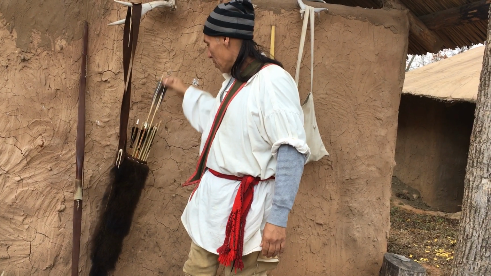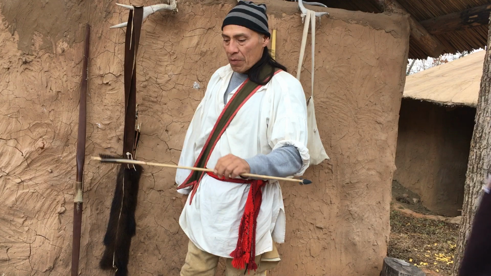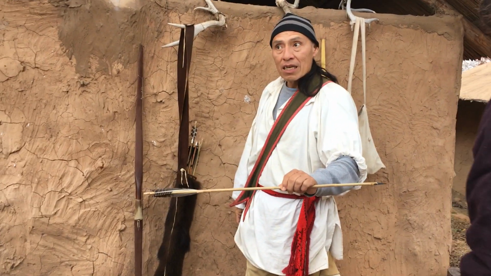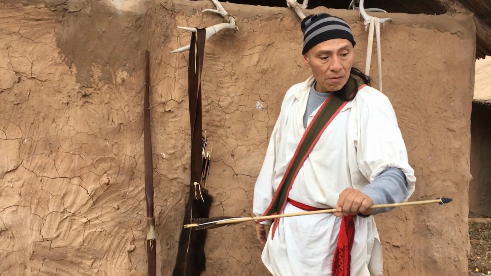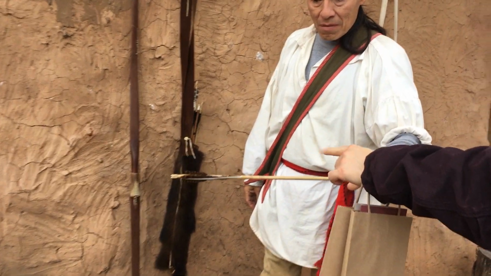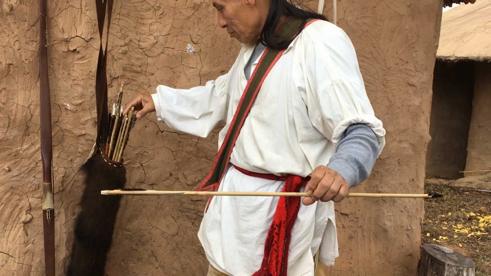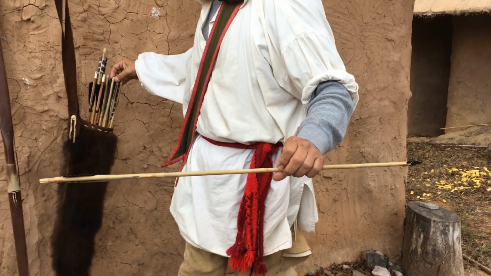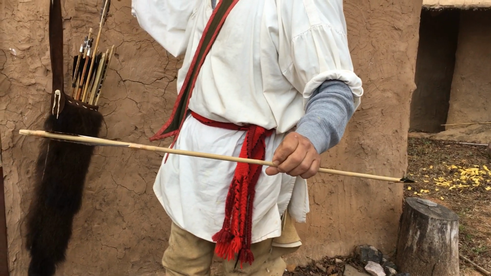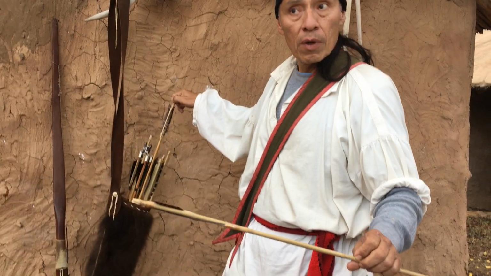Now, making arrows like this. Do you see the feather? It's a two feather fletch. Now, of course, we did use three feathers, like that. We used three feathers equally the same, right?